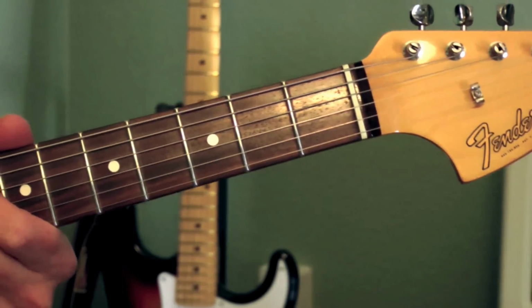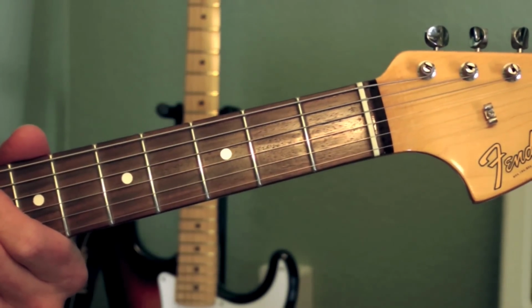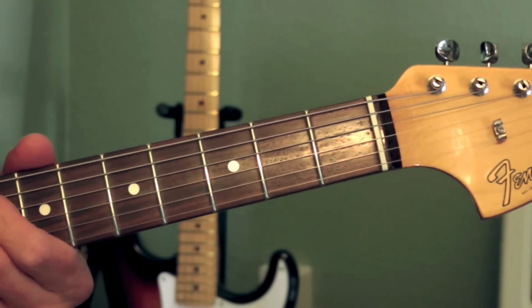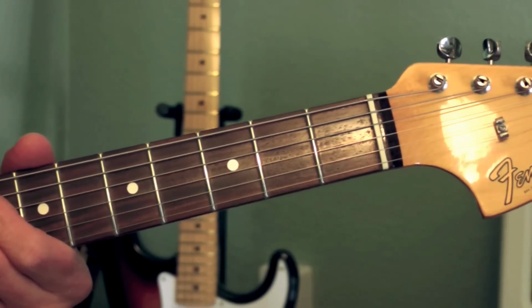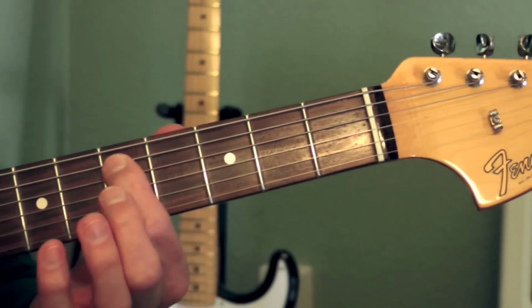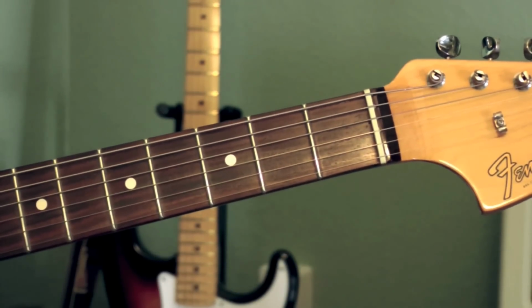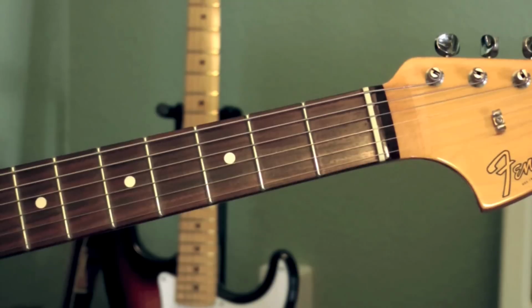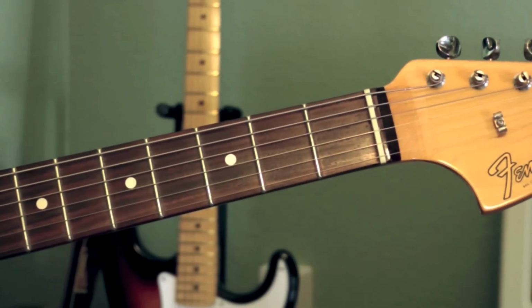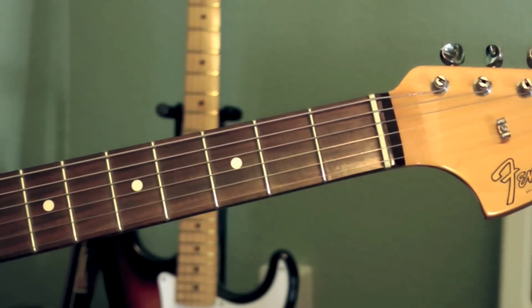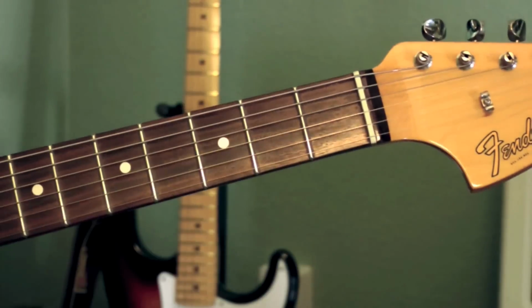What we're going to do in this lesson is pick a major scale, the harmony of a major scale, and pick each note from that scale and then build a chord on it. The scale that I'm going to pick is a C major scale, because it has no sharps, no flats, so it's easier to learn.